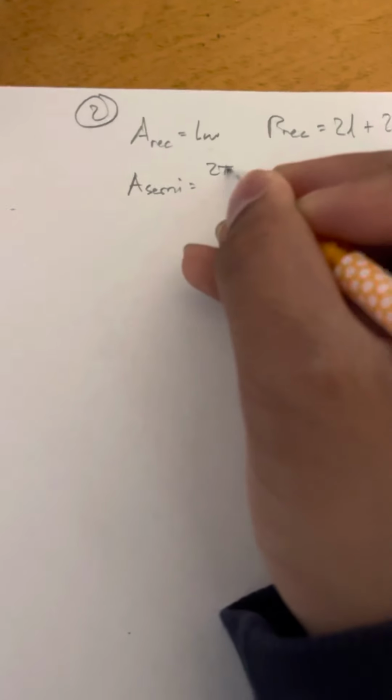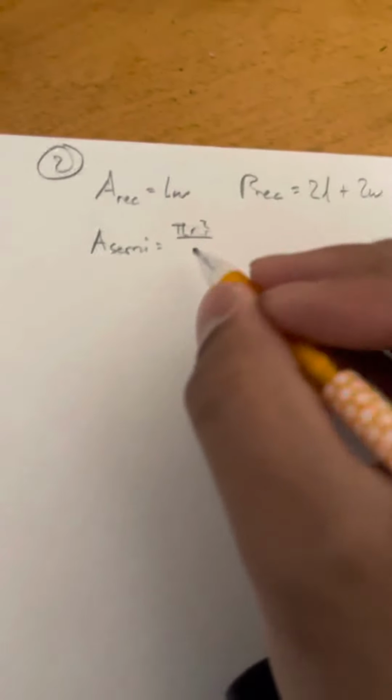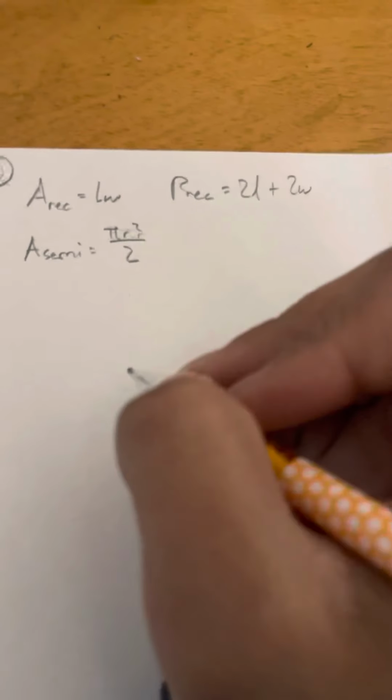We have the area of a semicircle, which would be 2 pi r. Oh, no, not 2 pi r. Pi r squared over 2, I meant. And we have the circumference of a circle, 2 pi r.